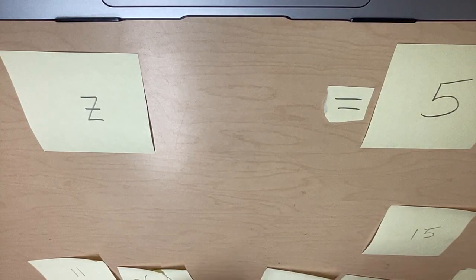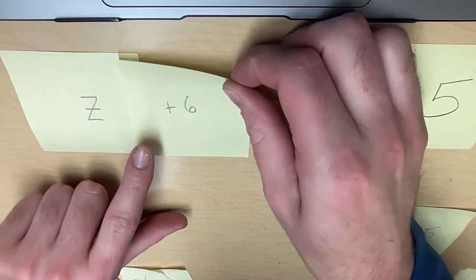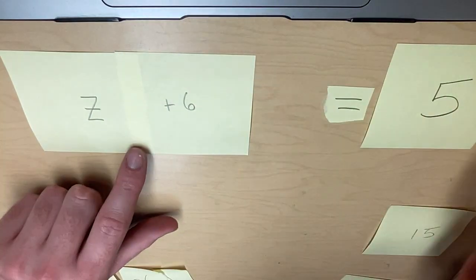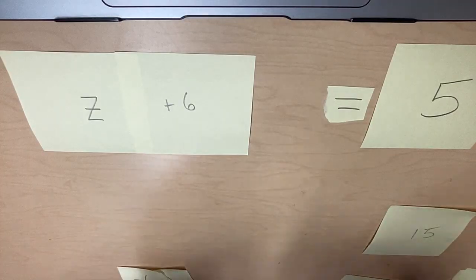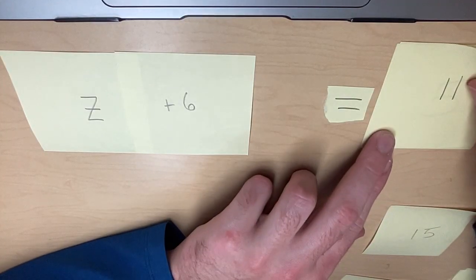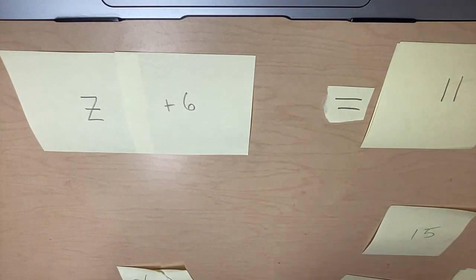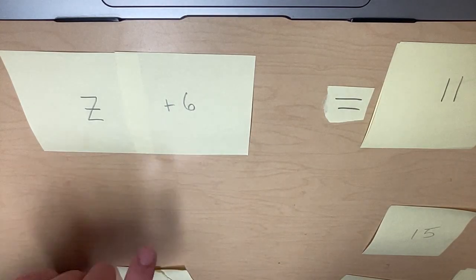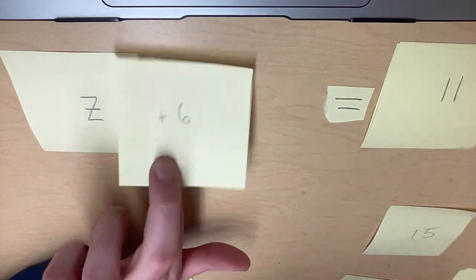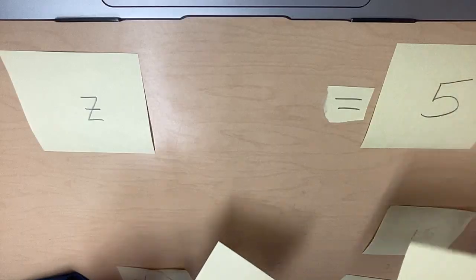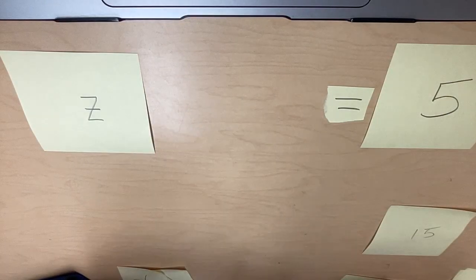All right, let's do another example. If I had z and I added 6, well, then I need to add 6 on the other side as well. So 5 plus 6. So the equation now reads z plus 6 is equal to 11. Once again, if my goal is to solve this equation, I need to undo the most recent thing I did. So I'm going to subtract by 6, and I get back to my original.